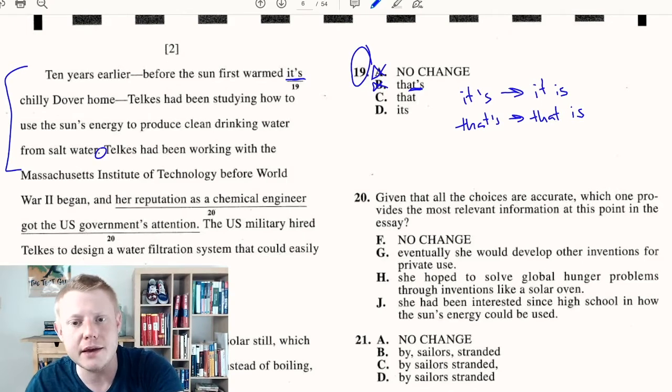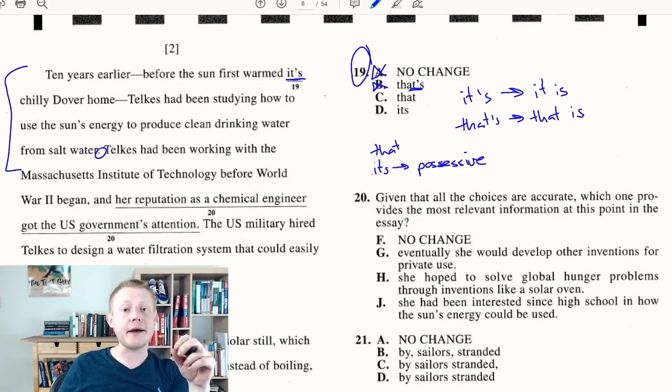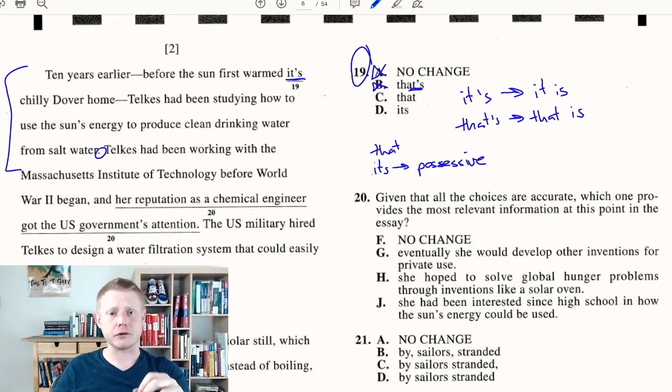Now, C is just the relative pronoun, or sometimes this is used to discriminate what we're talking about. That dog, that person, right? And then we've got the possessive form of it's, right? So my first guideline with possessives is you have to have a noun or noun phrase after it.